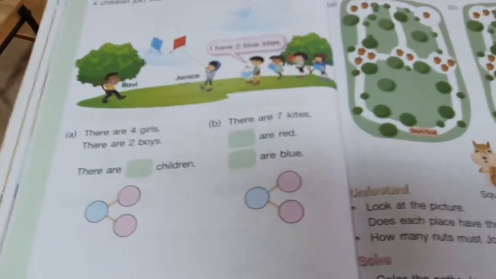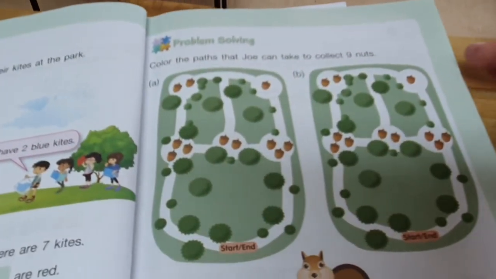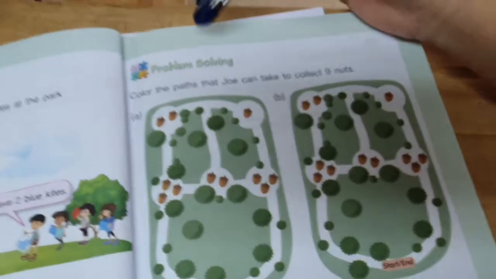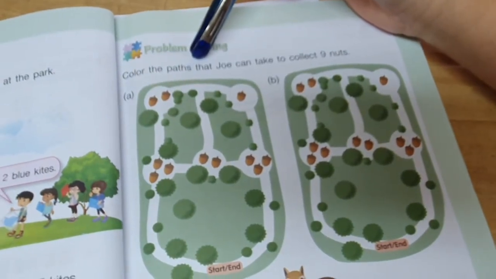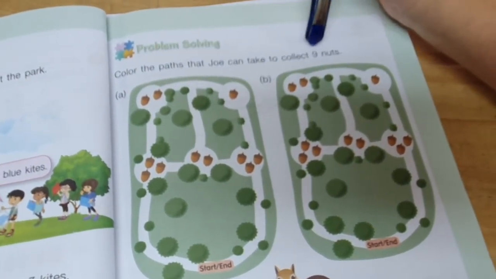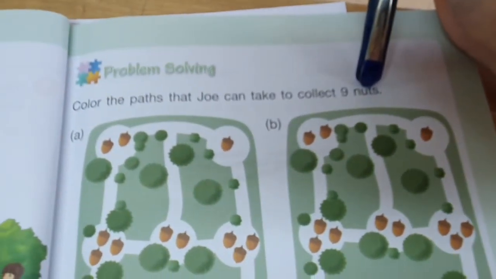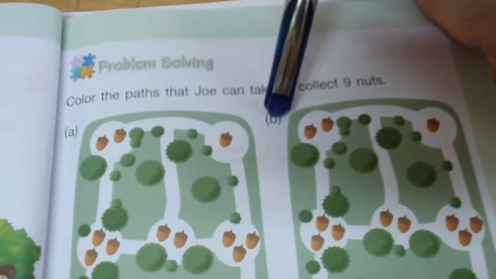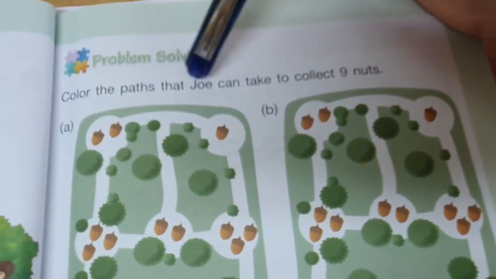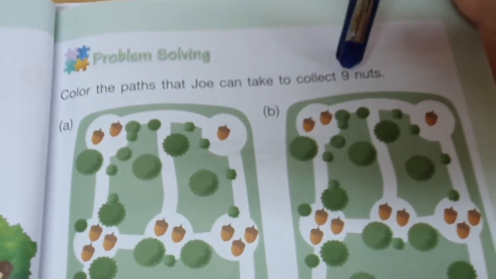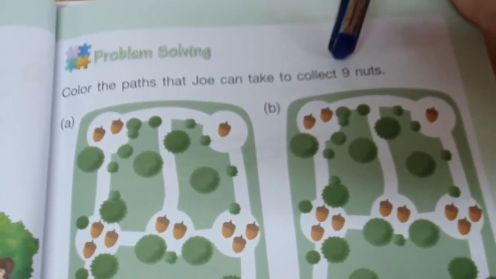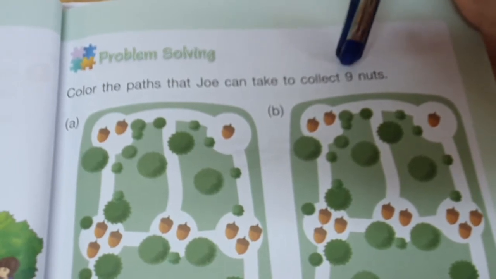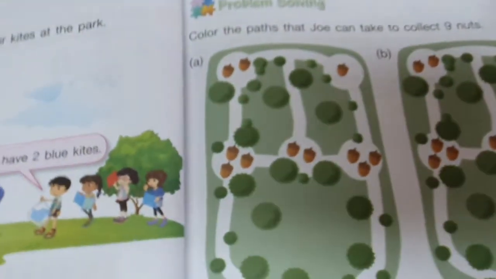Alright. Now let's go to page 33. Problem solving. Alright, so color the paths that Joe can take to collect 9 nuts. So color the paths, 2 paths, path A, path B. So color the paths that Joe can take to collect 9 nuts. Not 8, not 10, 9. Only 9 nuts. Okay? So let's start with A.